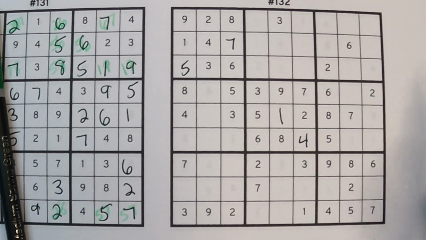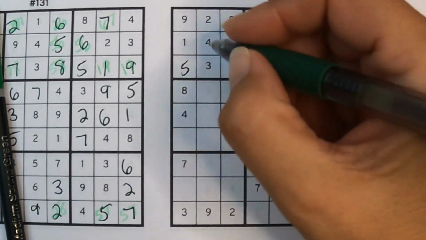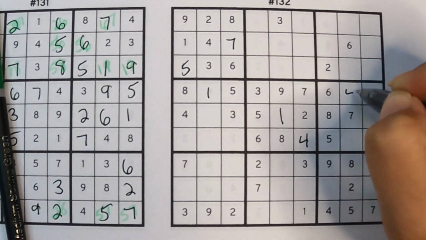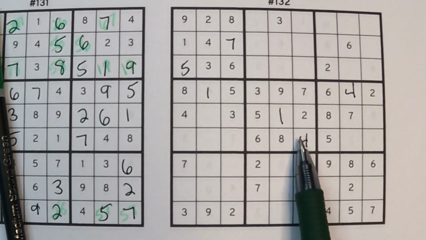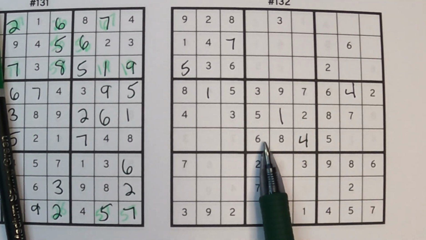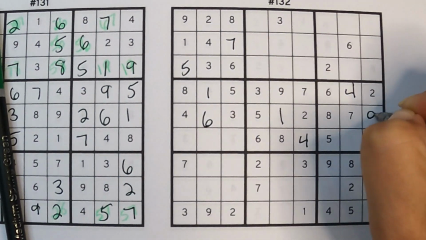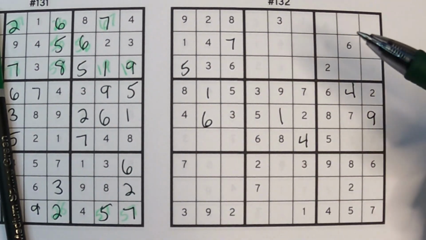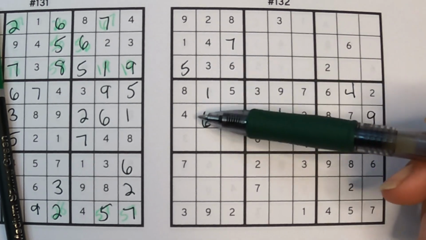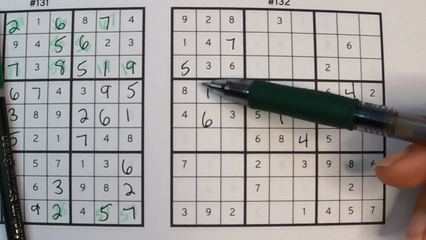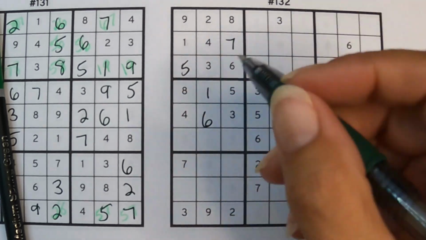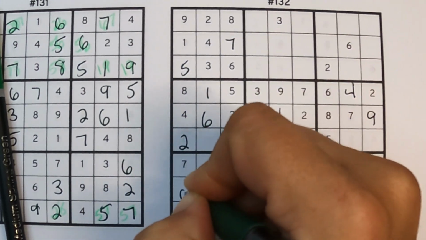For this row, we're missing 1 and 4. We've got the 4 there, so 1, 4. For this row, we're missing 6 and 9. We've got a 9 here, so 6, 9. For this column, we're missing 2 and 6. We've got a 6 here, so 2, 6.